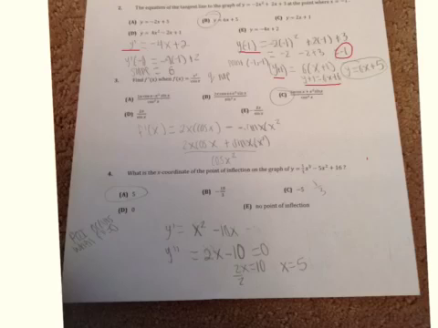Okay, and number 4 reads, what is the x-coordinate of the POI on the graph of y equals 1/3 x cubed minus 5x squared plus 16? So POIs occur when the second derivative equals 0. So all you're going to do is take the first derivative, which you get x squared minus 10x, and then when you take the second derivative, as we did right here, you're going to get 2x minus 10, set that equal to 0, and you should get x equals 5. So that is why we get A.